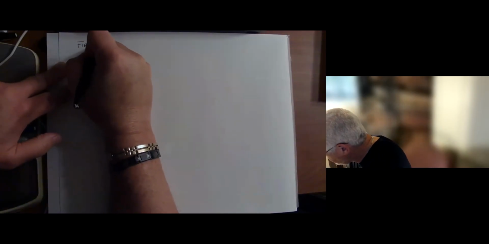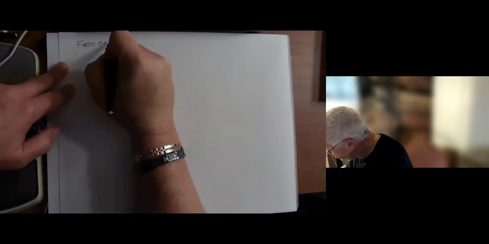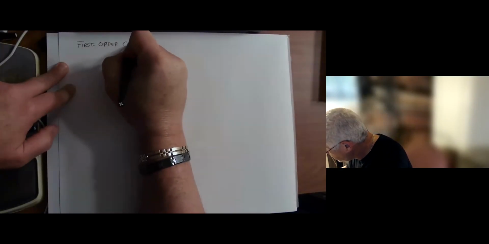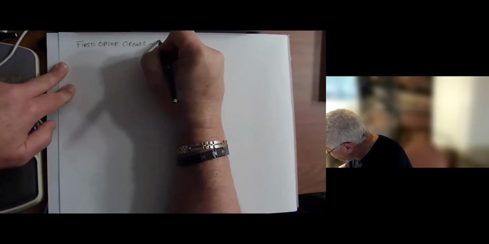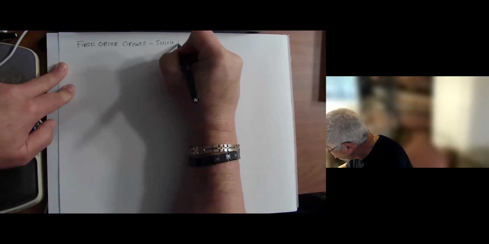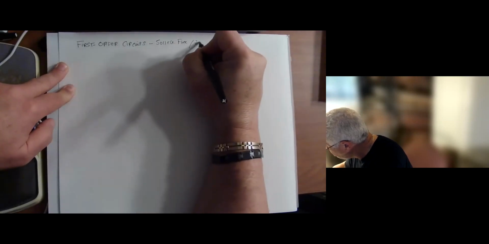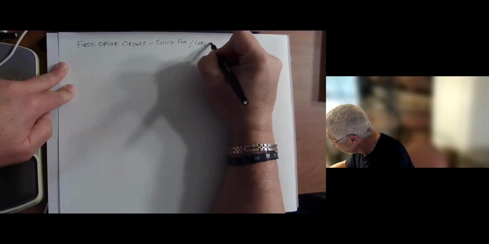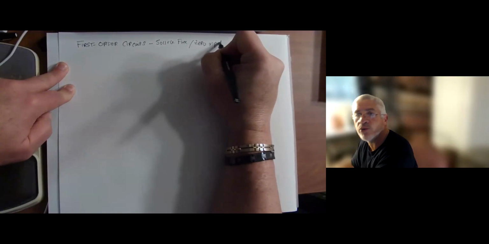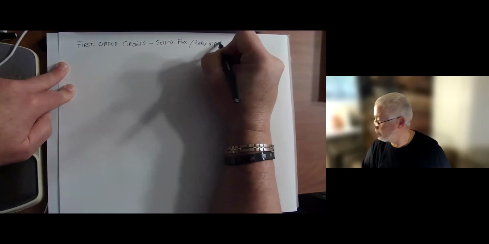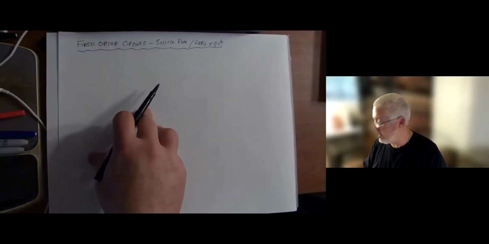So we are looking at, again, first order circuits, source free, or sometimes called zero input. That's what we're looking at here. And we're going to do an example today with discussion. Okay, let's go back here and make sure that the document camera stays with us.